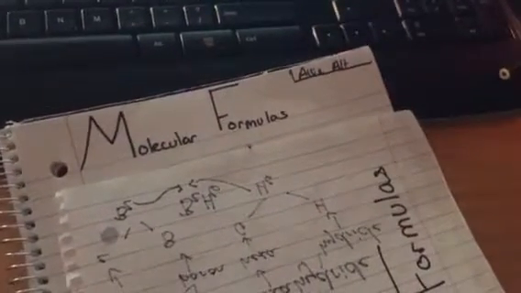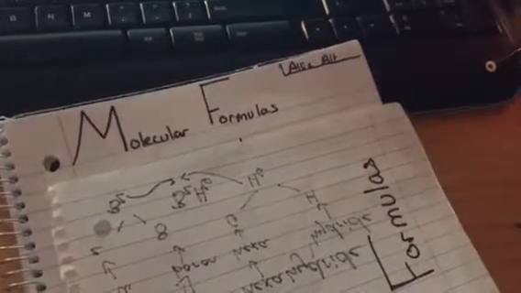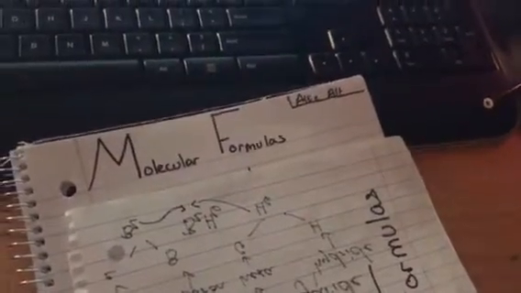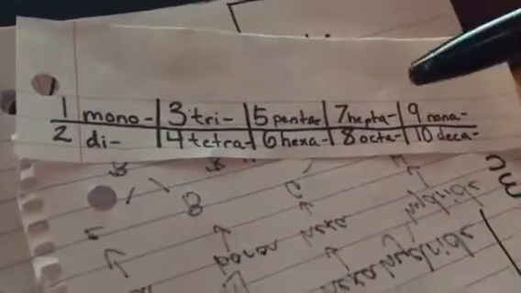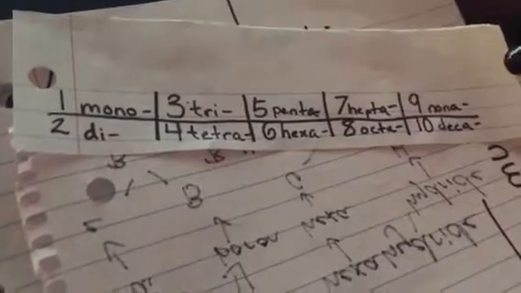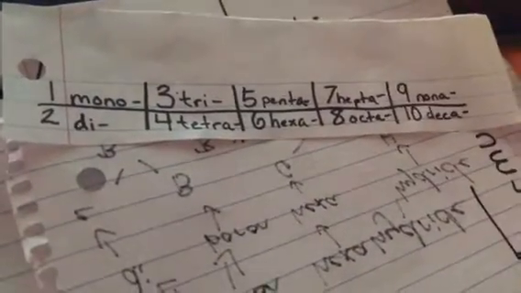These prefixes are an essential component of the naming process because of the many ways that covalent compounds can form, so this helps to eliminate confusion. So here's the list of the first 10, whose names are derived from Greek numerical prefixes. So there's mono for 1, di is 2, tri is 3, tetra 4, penta 5, hexa 6, hepta 7, octa 8, nona 9, and deca 10.